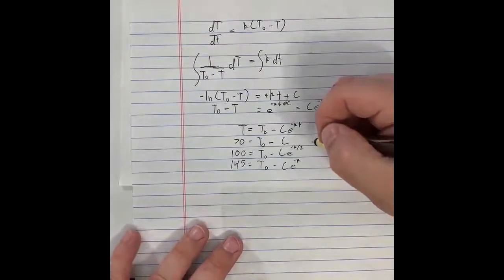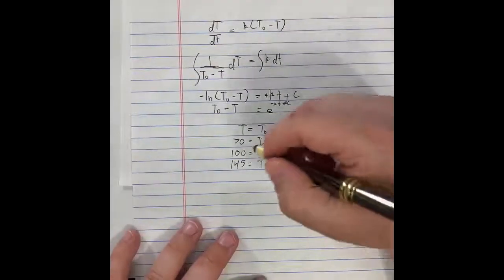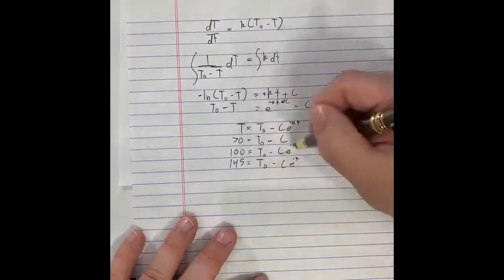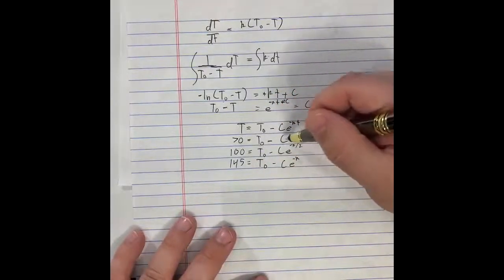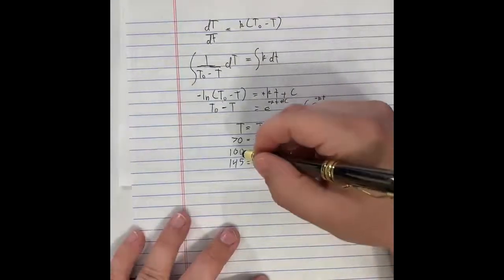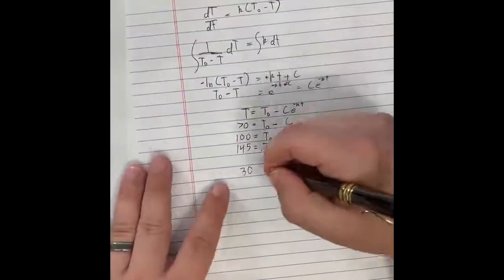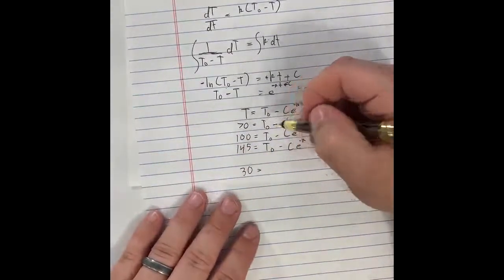So I want to subtract these from one another so I can get rid of the T naughts and get just in terms of the C's and K's. If I do 100 minus 70, that gives me 30. T naught minus T naught will cancel.